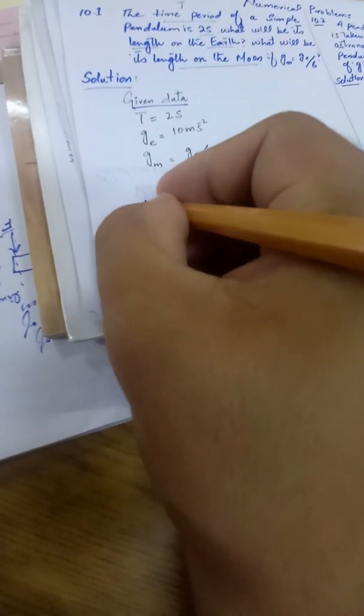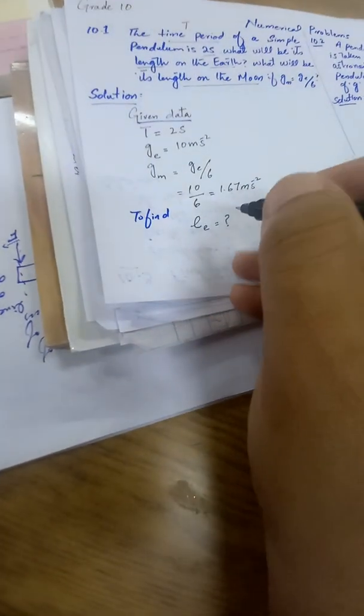data, and now we find the length on Earth. What will be the value of length on Earth and the length on Moon?